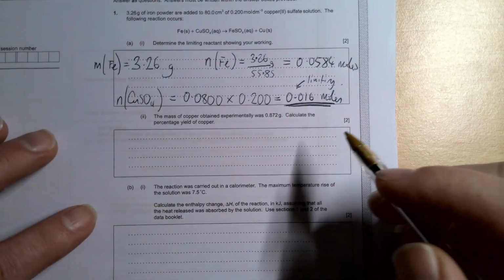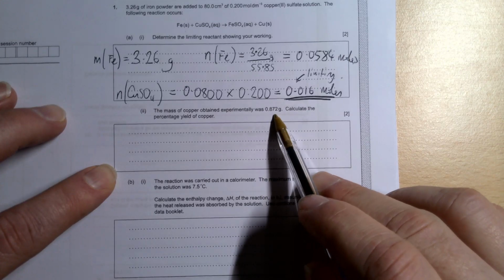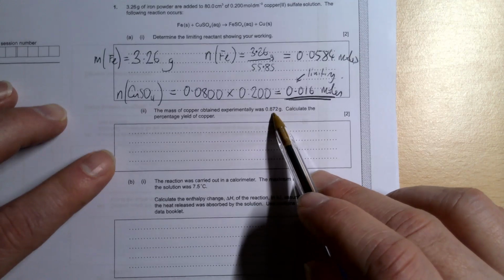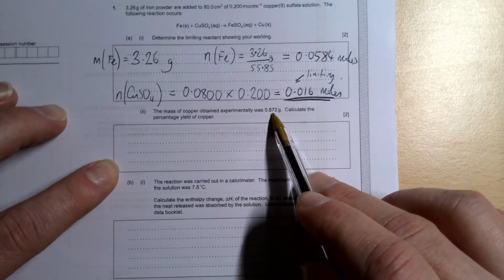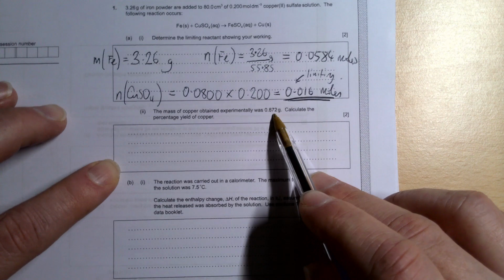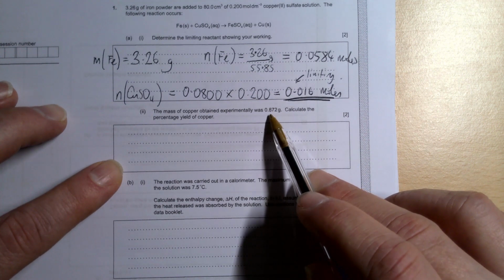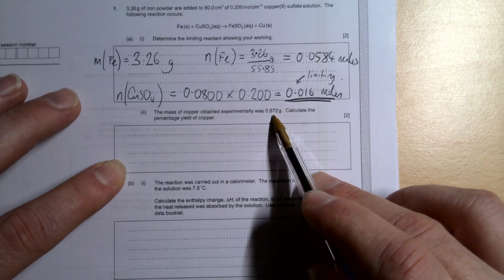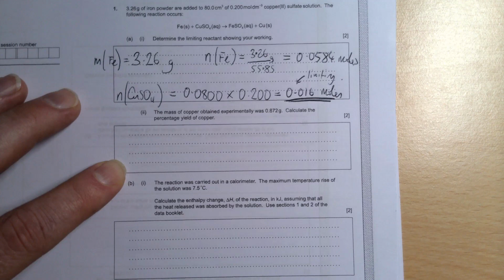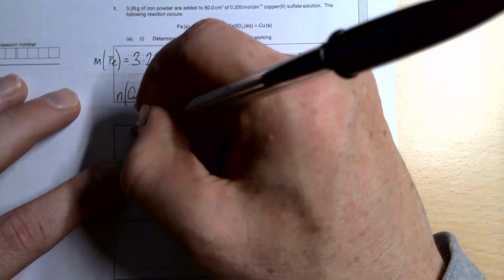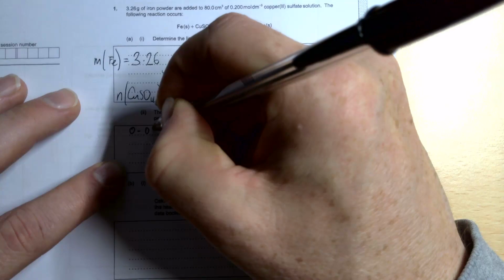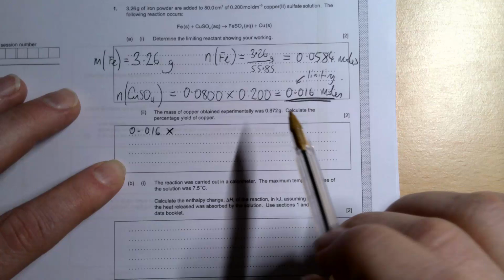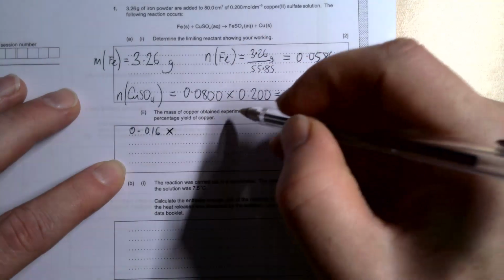Okay, something like that. Next, you have to work out the percentage yield of the copper obtained. The mass obtained was the mass given here in the question. So we need to work out what would have been obtained had we got 100% yield to start with. This is what we call our theoretical yield, isn't it? So to work out the theoretical yield, there's a couple of ways of approaching this, but work out the theoretical yield by doing 0.016. So it's trying to work out the mass of copper obtained.